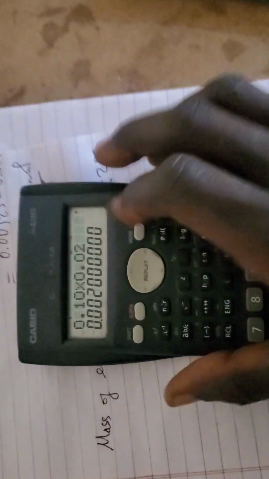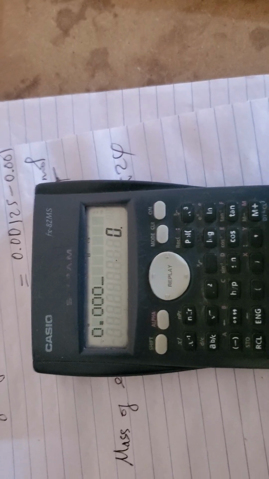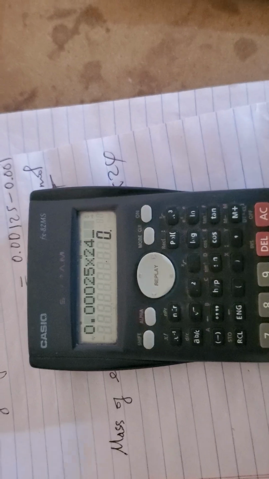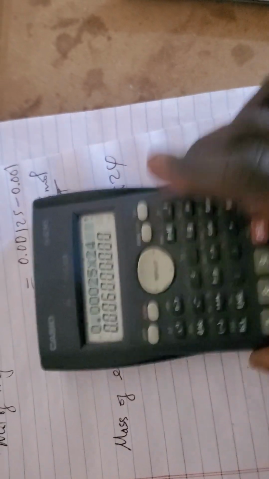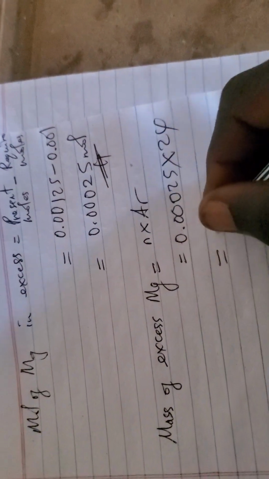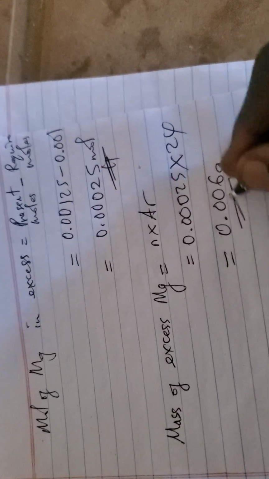Okay, we are safe. Now we can use the calculator: 0.00025 times 24. So that is our answer. We can check the answer there. 0.006 grams. That is the mass of magnesium which is in what?